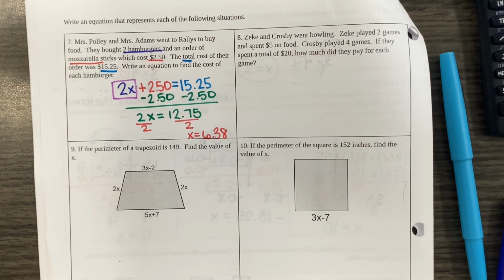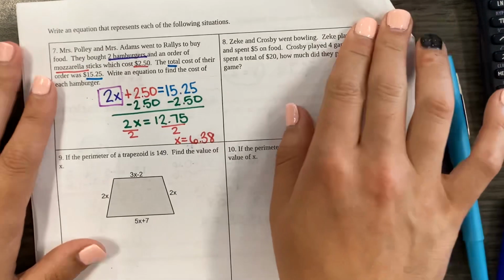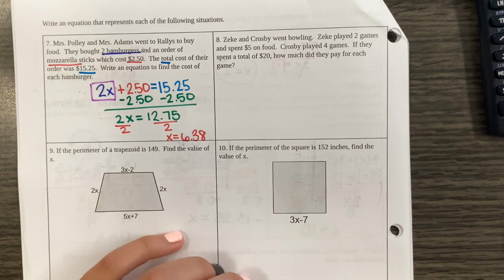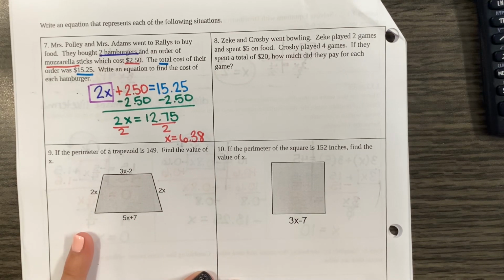Now this next one, I'm just going to practice writing, and then you guys can solve. I will give you the answer if you're wanting to check your answer. So Zeke and Crosby went bowling. Zeke played 2 games and spent $5 on food. Crosby played 4 games. If they spent a total of $20, how much money did they pay for each game?